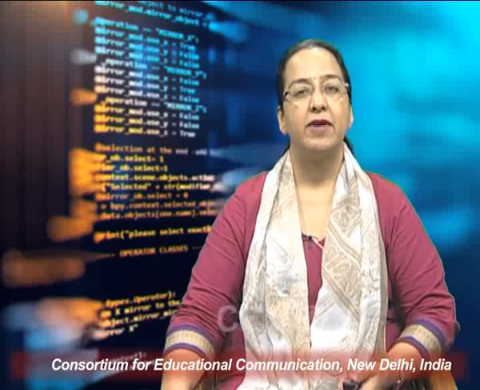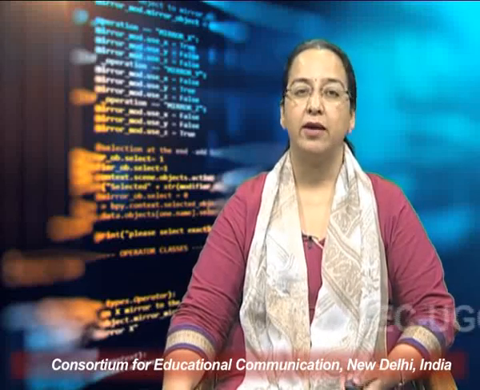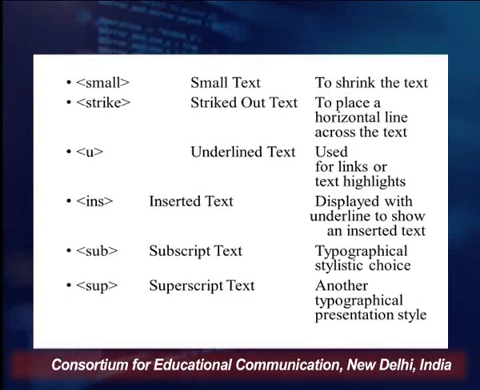So we have a small tag, which is obviously a paired tag. This is used to shrink the text. Then we have strike, which is used to strike out text. Strike out means placing a horizontal line across the text.